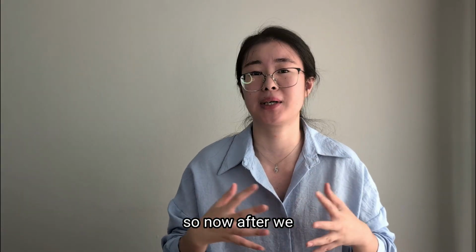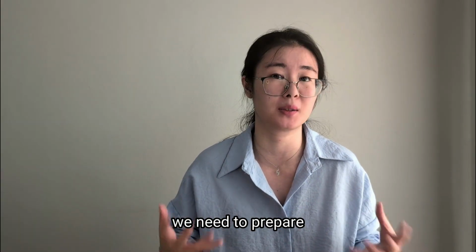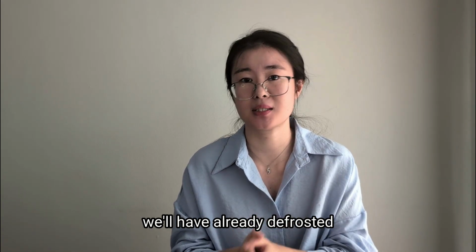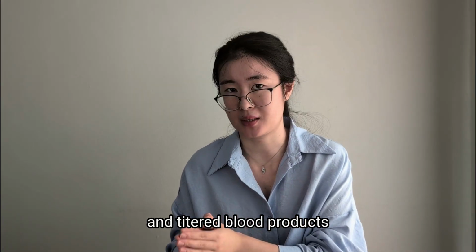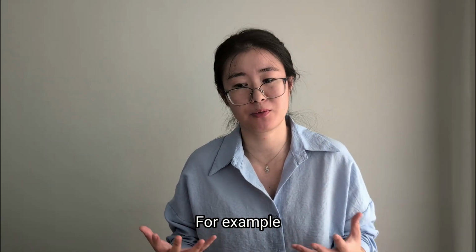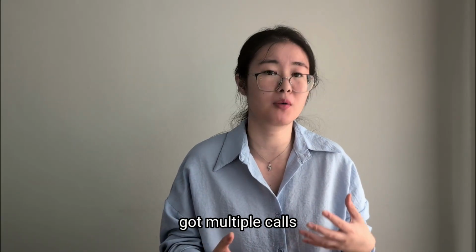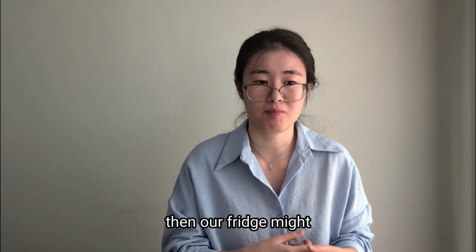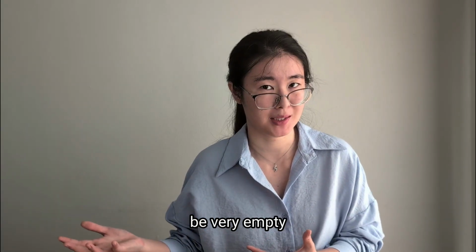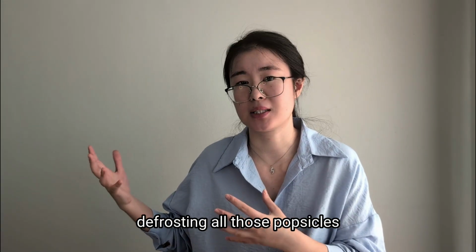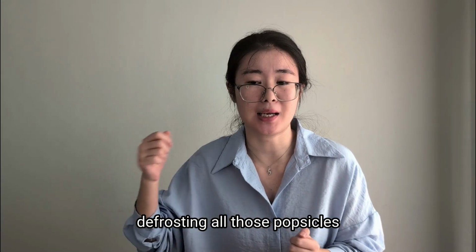Okay, so now after we get things very clear, we need to prepare the product. Most of the time, we'll have already defrosted and titrated blood products in our fridge. But there are times they're running out. For example, if we just recently got multiple rounds of massive transfusion protocol, then our fridge might be very empty. At that point, we need to go to our freezer and start defrosting all those popsicles. And they take a lot of time.